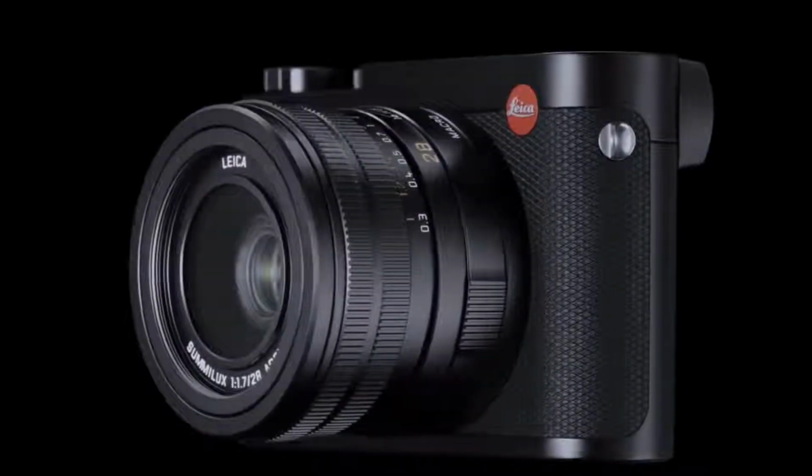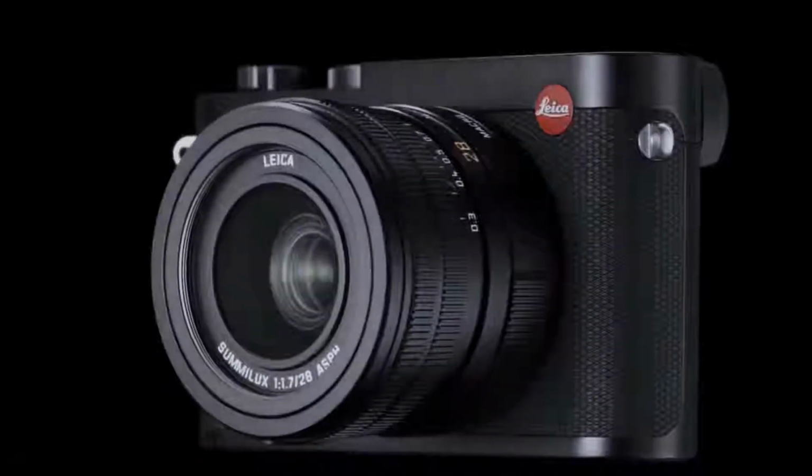Add to that the price. Prepare yourselves. The price of this camera is a jaw-dropping $4,995. So most people watching this video are not going to be able to afford this camera.